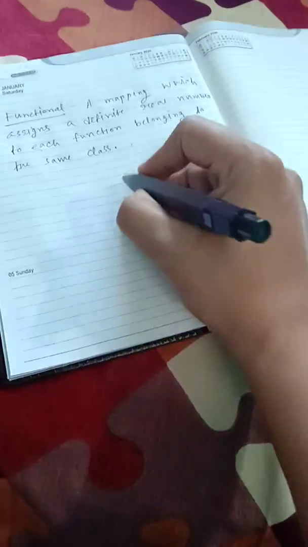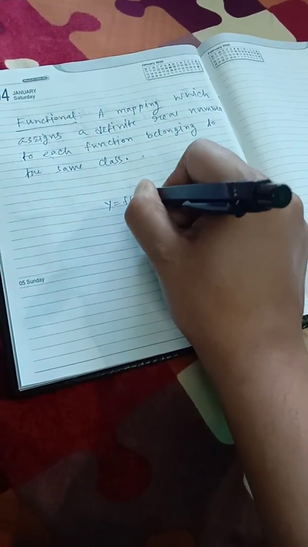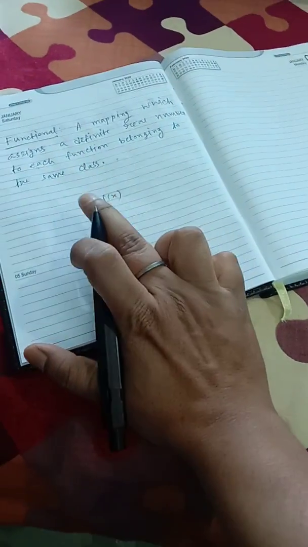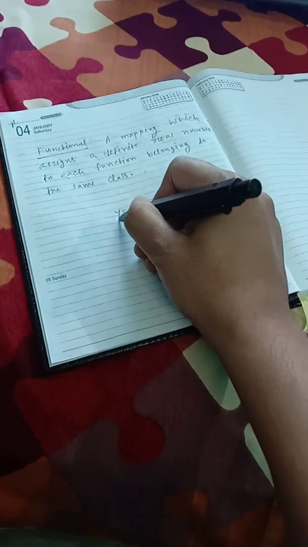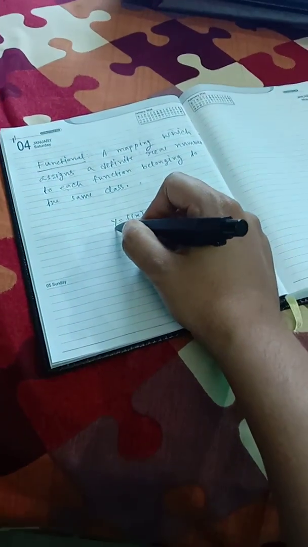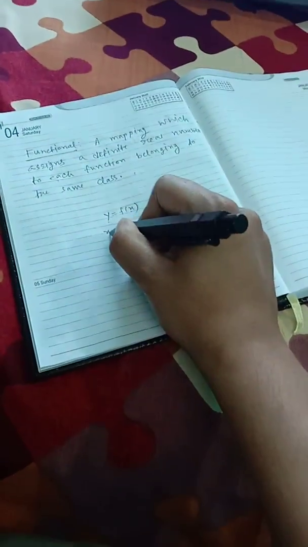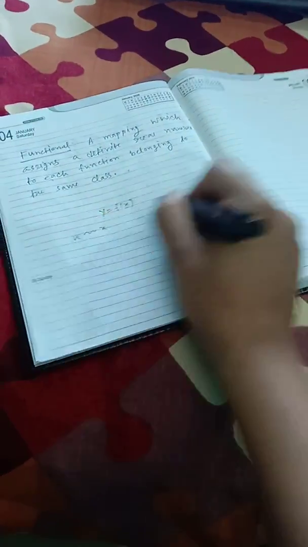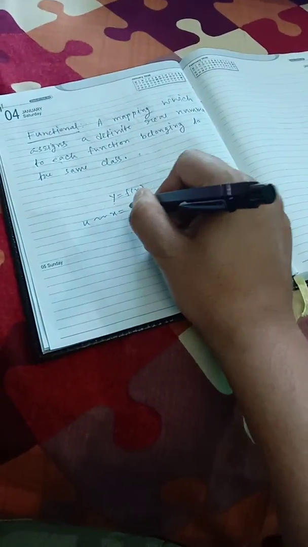For a function, what happens? Suppose y = f(x) is a function. Here x is the independent variable and y is the dependent variable. If x also depends on some variable, suppose u, then we say that y = f(x) is a functional if x is a function of u.